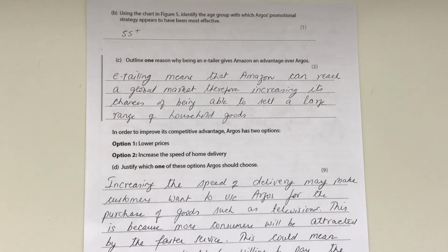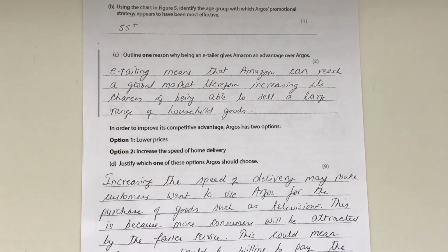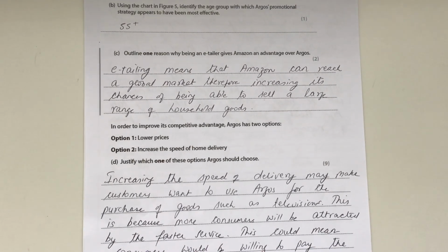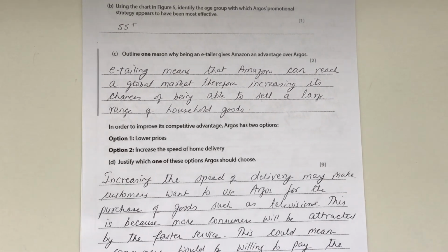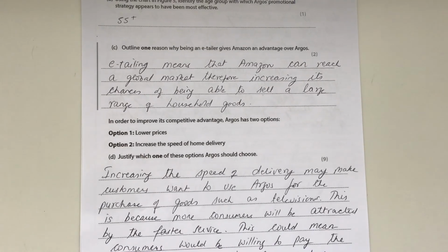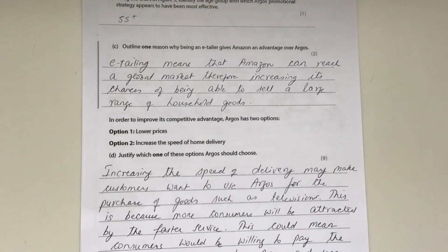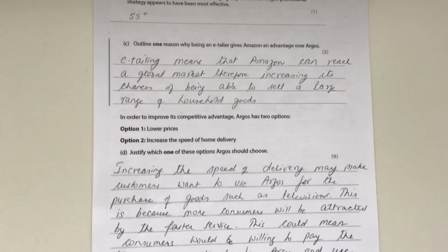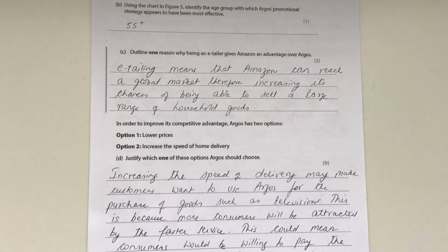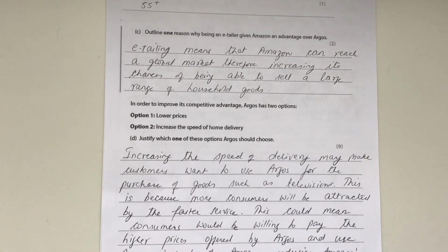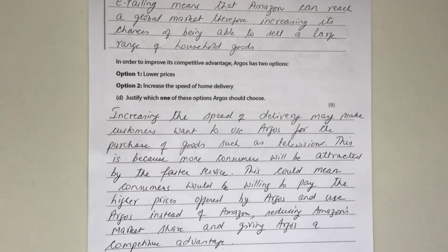Outline one reason why being an e-tailer gives Amazon an advantage over Argos. E-tailing means that Amazon can reach a global market, therefore increasing its chances of being able to sell a large range of household goods. So your answers in section B and C should have something from the case study to score high marks.